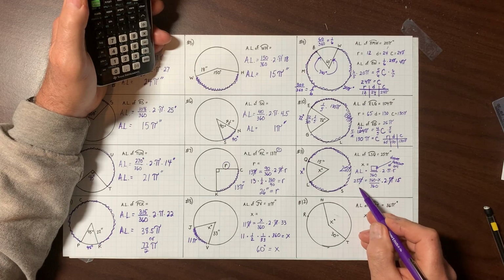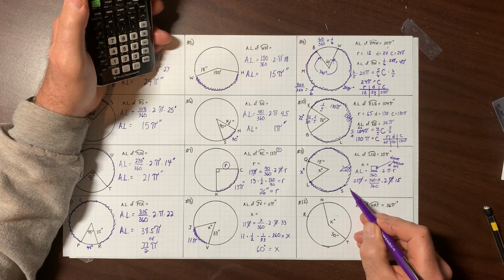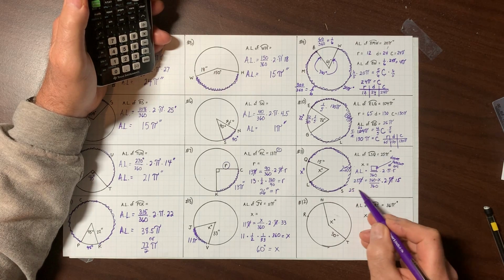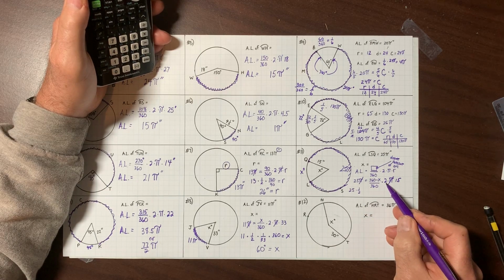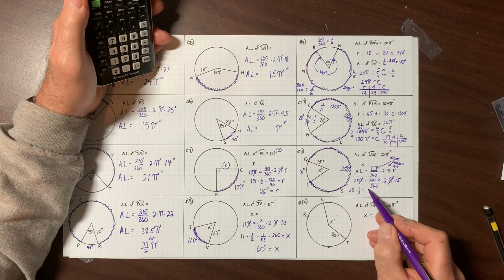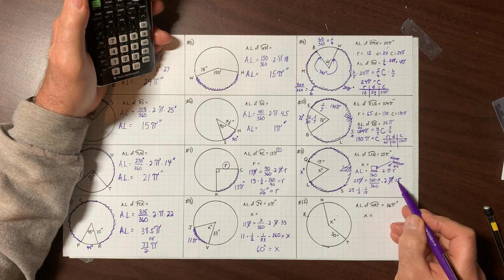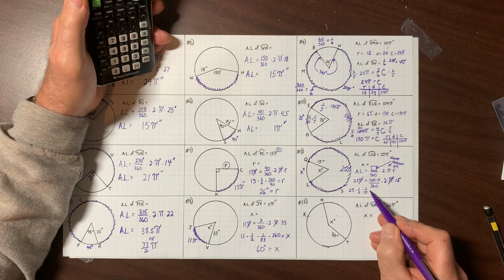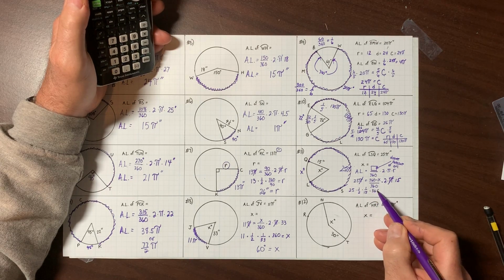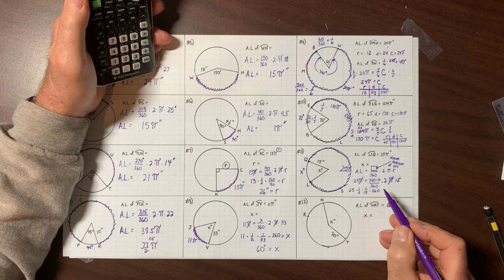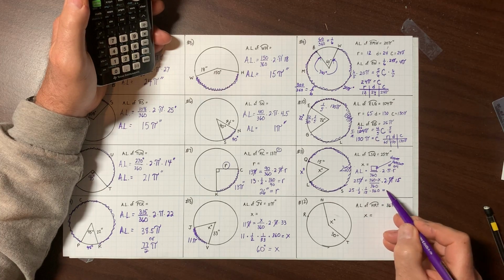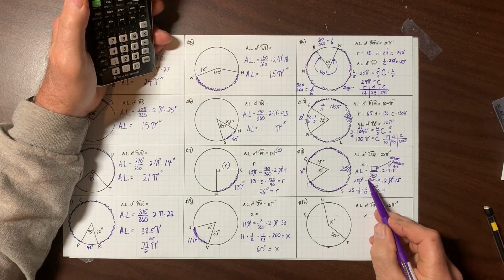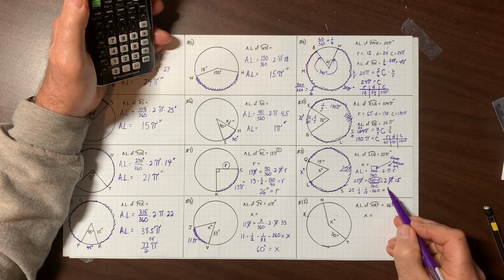I'm going to take this 25 right here, and I'm going to multiply by 1/2. That would get rid of that 2. And I'm going to multiply by 1/15. That would get rid of that 15. And I'm going to multiply by 360. That would get rid of this 360. That would leave me on the right-hand side with just this expression, 360 minus x.